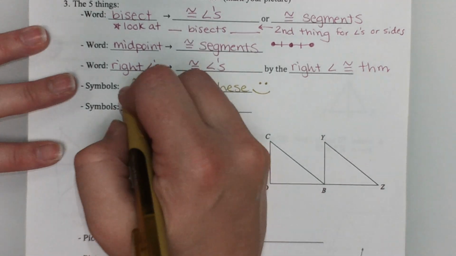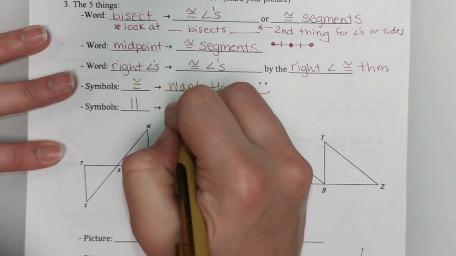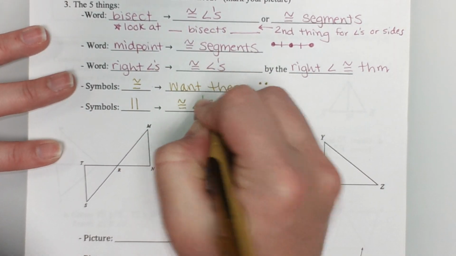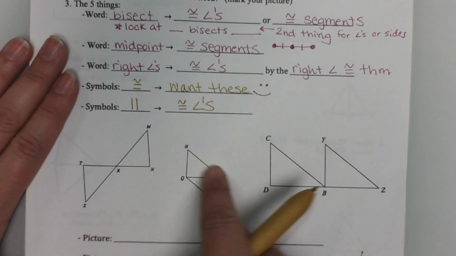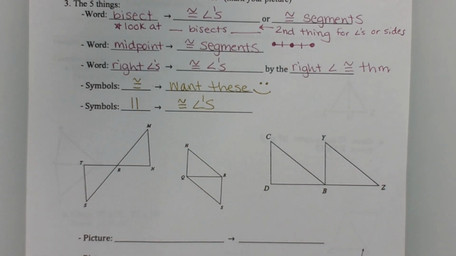And parallel, which will give you congruent angles. Now, parallel shows up in three forms. This is generally the thing that helps the most about this page, is the parallel, because I know the parallels are probably the hardest part of what we do in this.